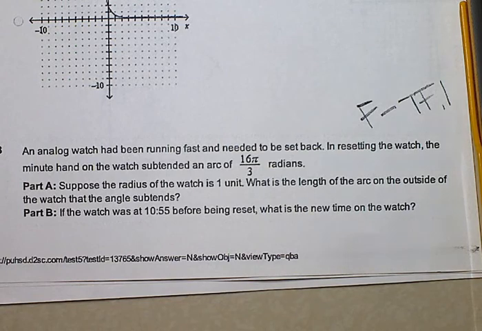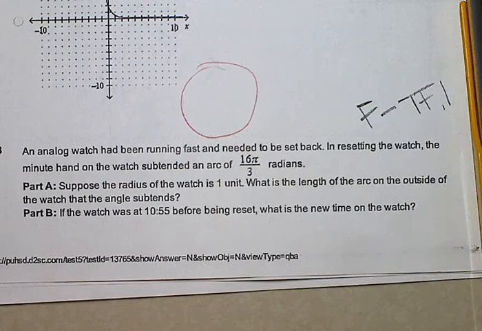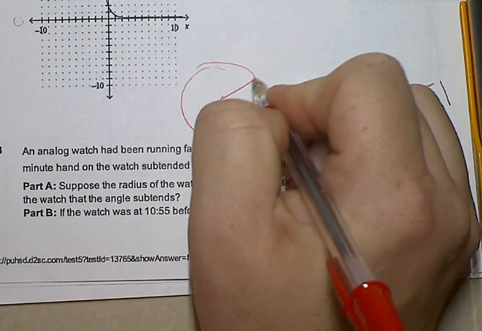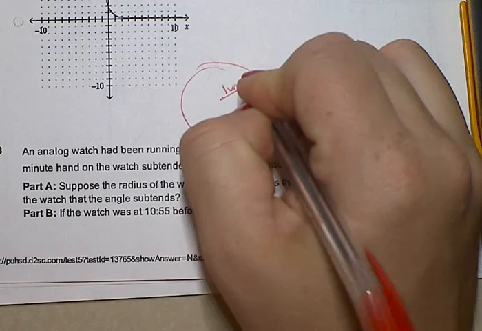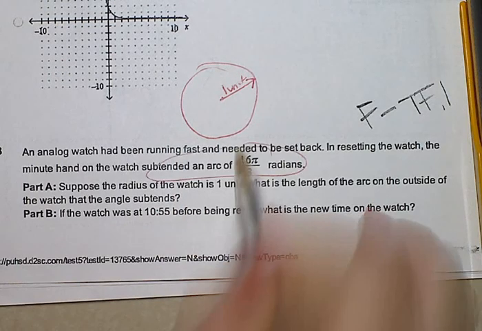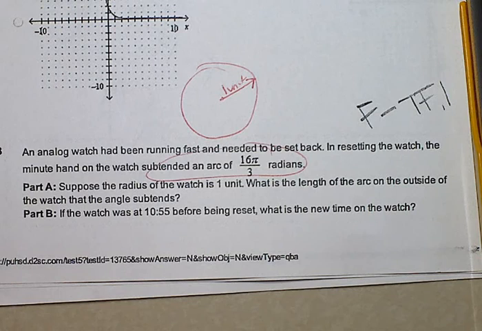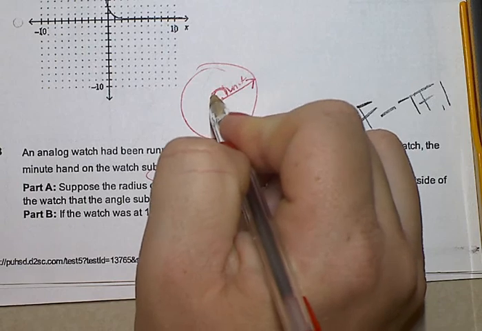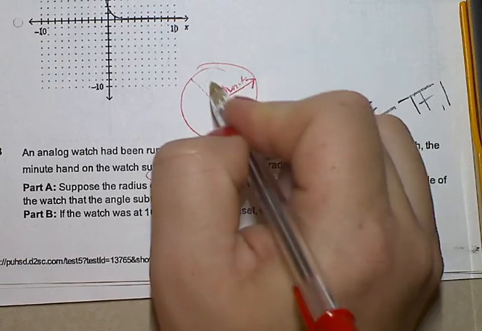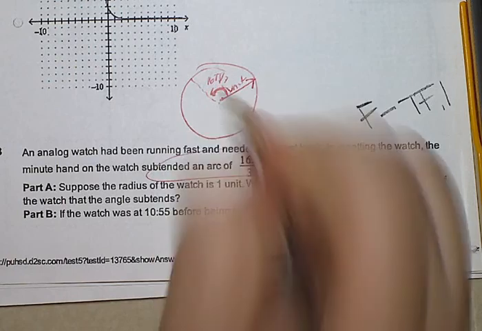Okay, I'm going to draw a picture. I think that's the easiest way to understand this. It says that the minute hand on this particular watch, or the radius of the watch, is 1 unit. This is 1 unit. And this is often the most difficult part for students to understand. It says the minute hand, remember it's running fast, needs to be reset. And the minute hand of the watch subtends an arc of 16 pi over 3. That means it needs to be set back in an interior angle. It needs to be set back an interior angle of 16 pi over 3. That's the interior angle it needs to be set back.